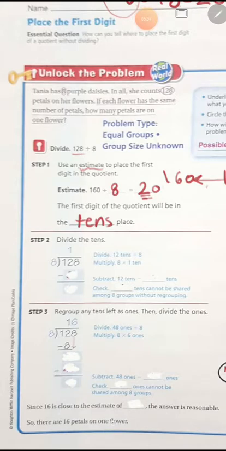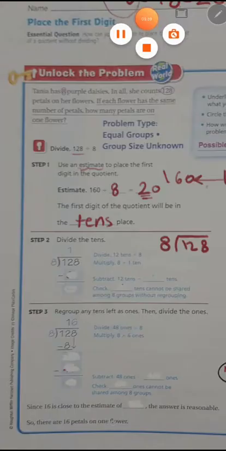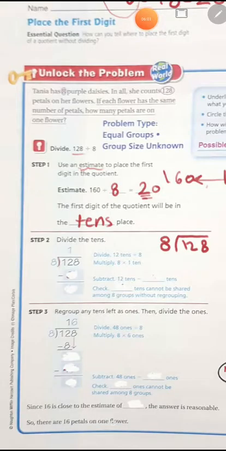So what I have to do, I have to put this like this and put the number that I want to divide, 128, under this line, and put 8 right here. And now we will start dividing.